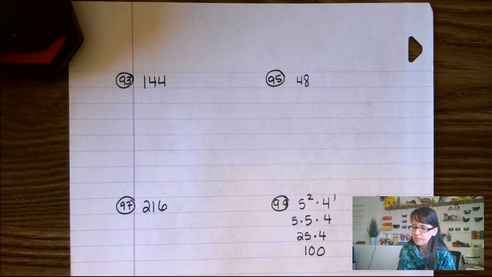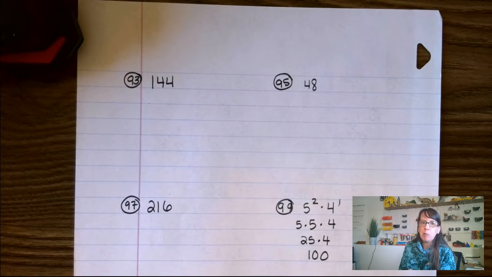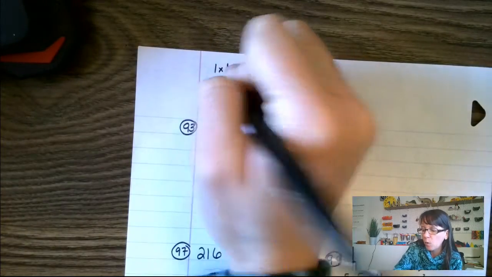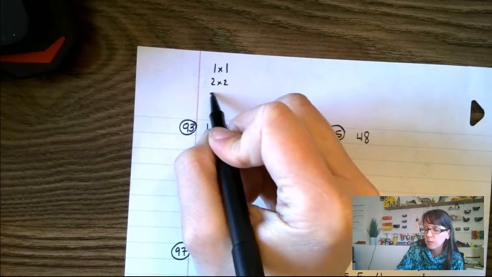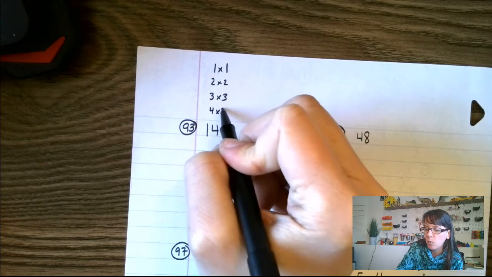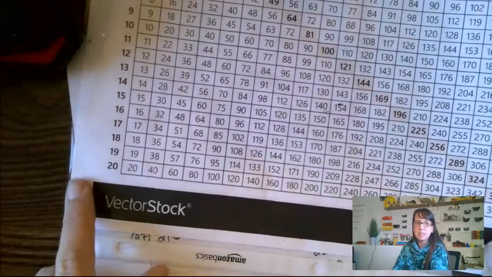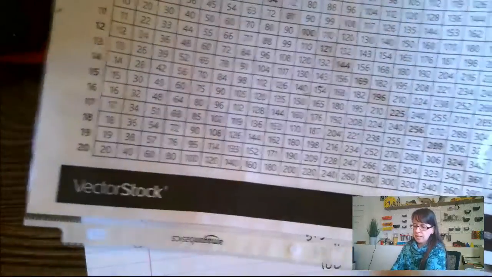shot. All right, 144. Now, my other piece of advice is, if you don't know your multiplication tables, that's okay. But what you should really know are your perfect squares. And your perfect squares are things like 1 times 1, 2 times 2, 3 times 3, 4 times 4, and so on and so forth. You're going to want to know those up to about 15. And on my multiplication chart here, and I love this one because it's a 20 by 20, and I got it at like Vector Stock or something.